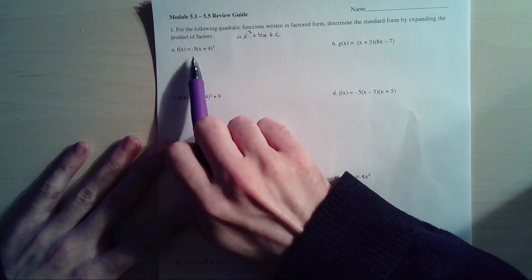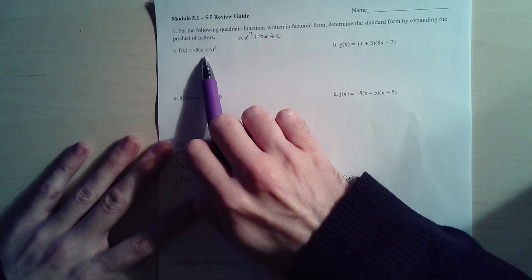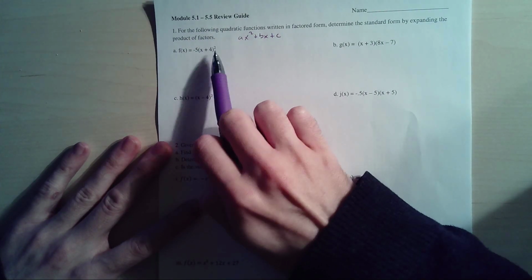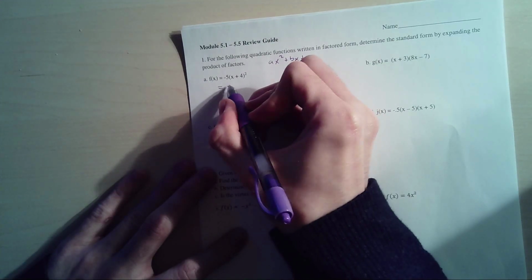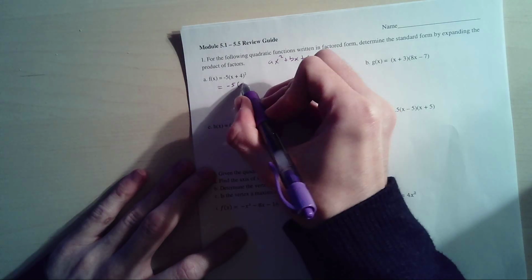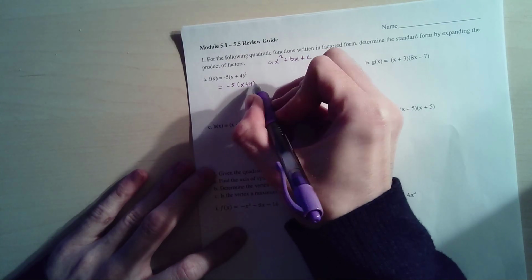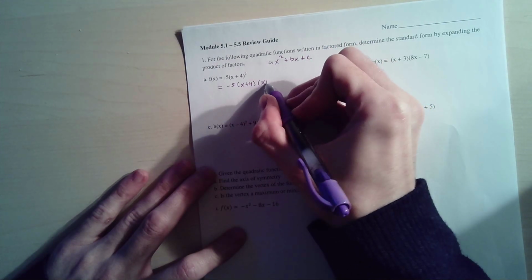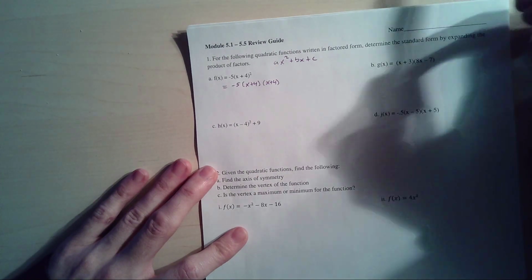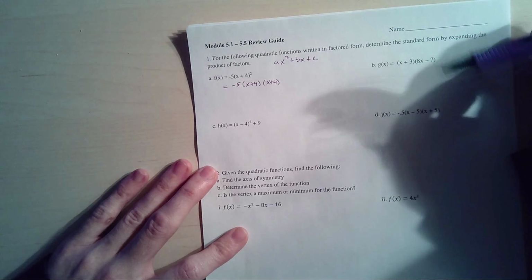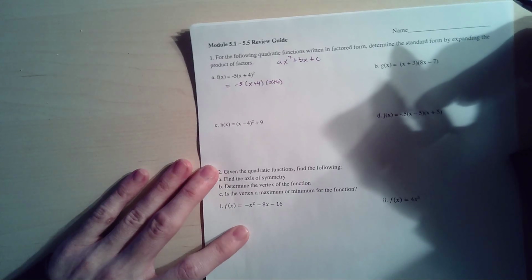This very first question here, negative 5 multiplied by x plus 4 quantity squared. It's very important to take care of the squared first. So this guy here is equal to negative 5, x plus 4 multiplied by x plus 4. Please be very careful to actually FOIL this out and don't go telling me that this is x squared plus 16, because it's not.